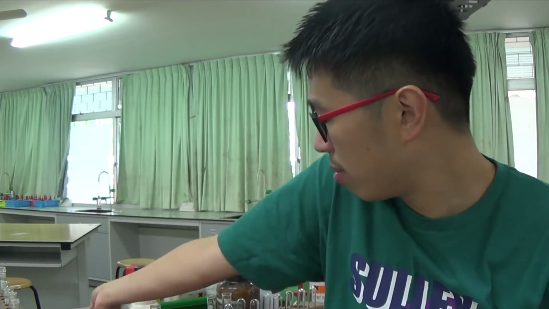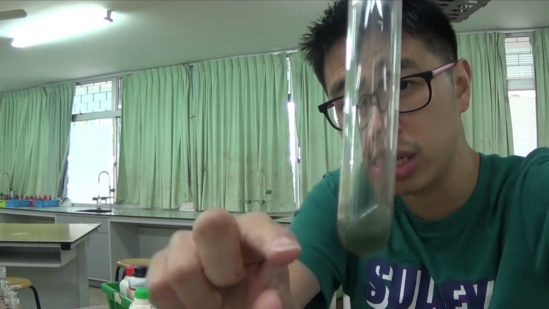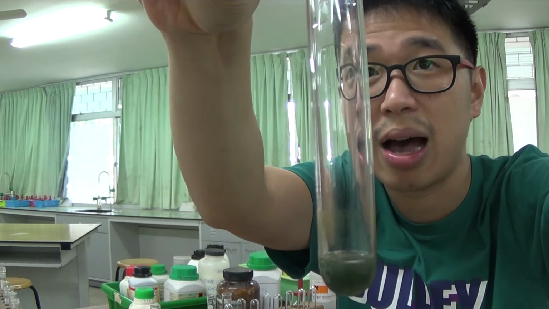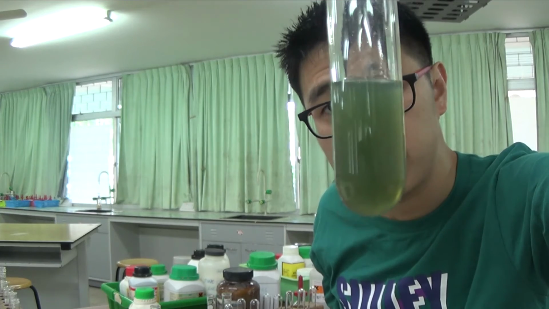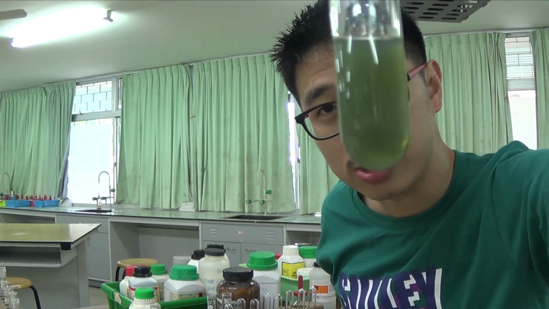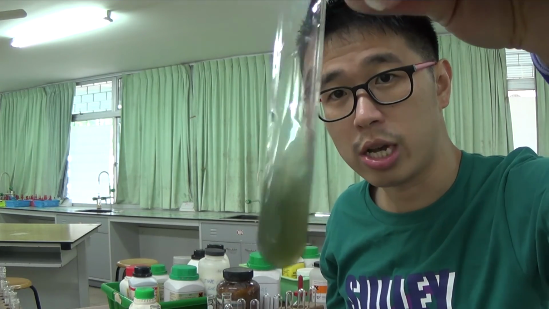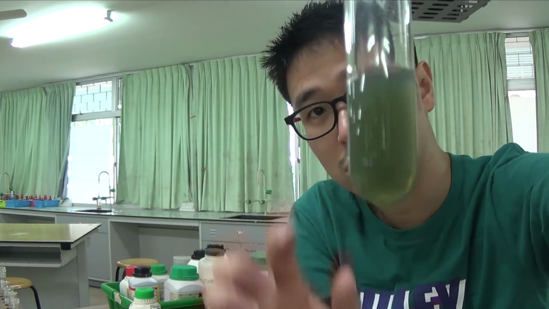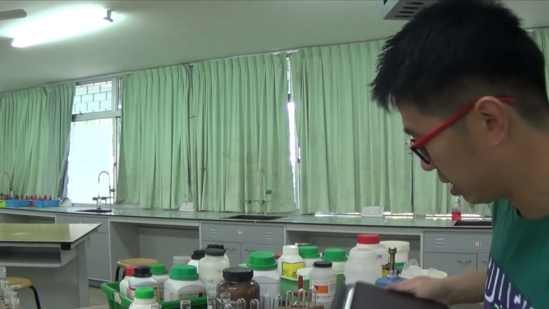So I get a green precipitate. I added almost an equal amount, so I'm going to add excess now. Adding excess, let's see what happened. Do you get a precipitate? Yes, the precipitate remains, because as you can see, this is not a solution. You can shake. It is not see-through because this is a precipitate. So you get a dirty green precipitate, which is insoluble in excess.